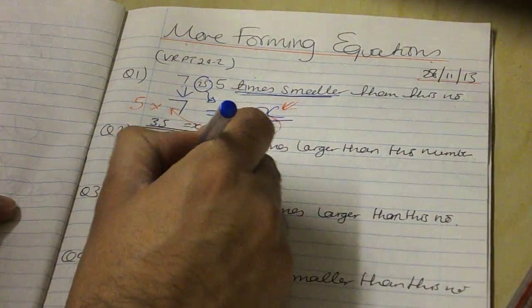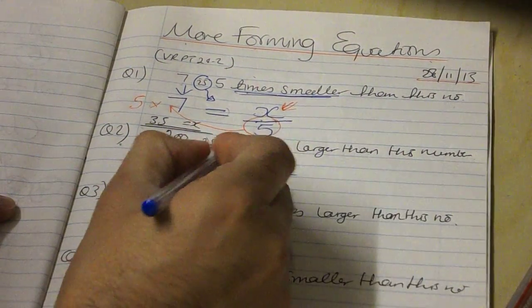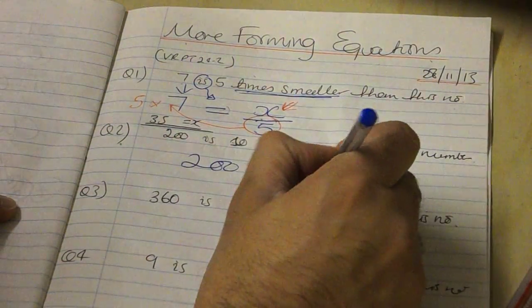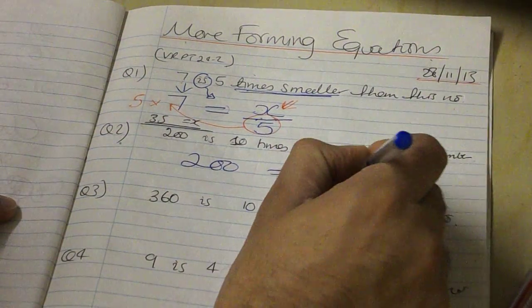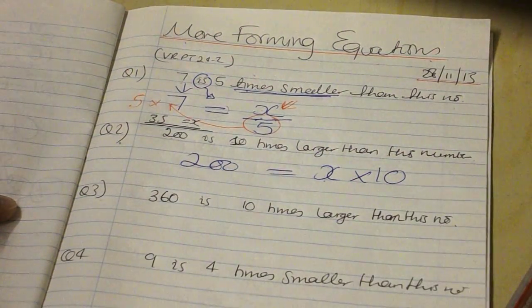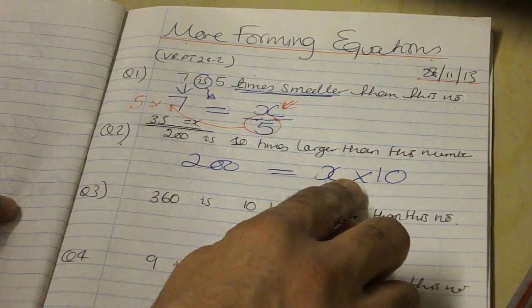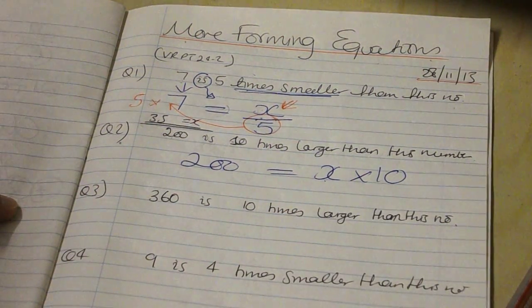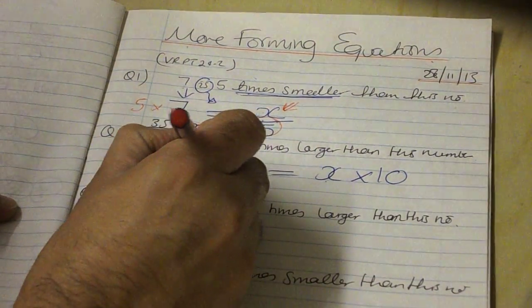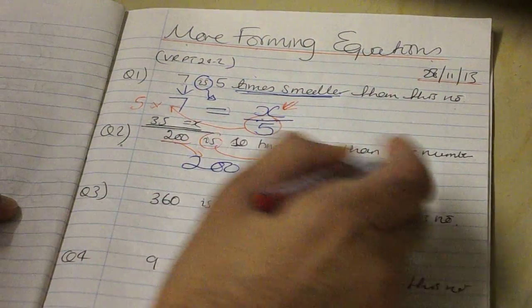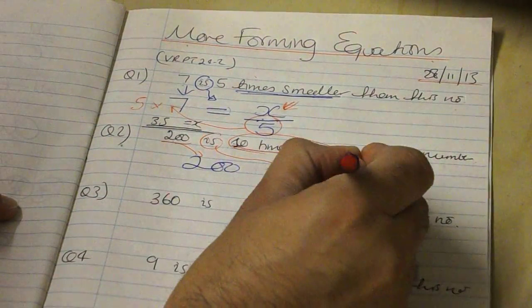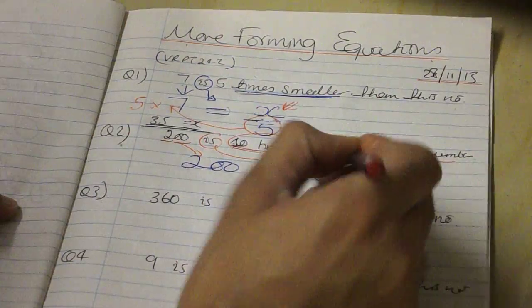200 is 10 times larger than this number. So here's the number. We're going to make it 10 times larger. So the equation becomes 200 equals x times by 10. Okay, so here's the 200. Here's the "is". And the 10 times larger is over here, and this number is over there.